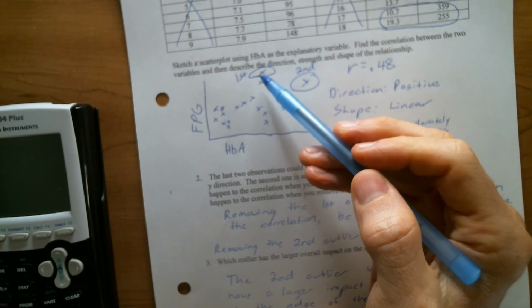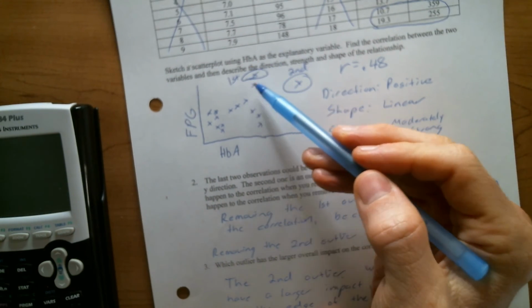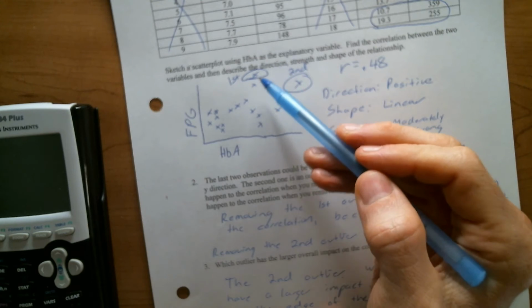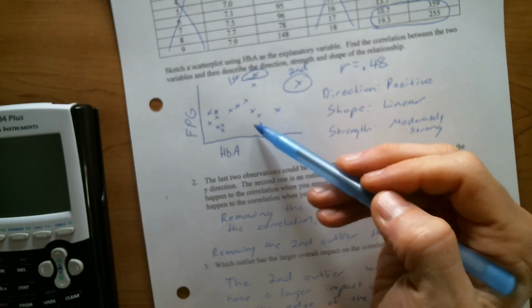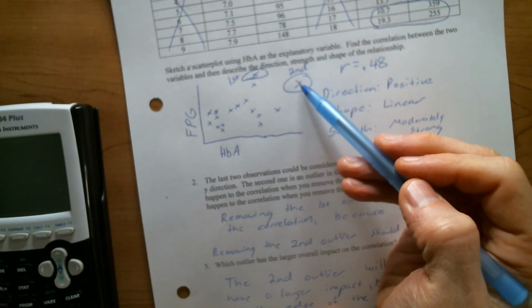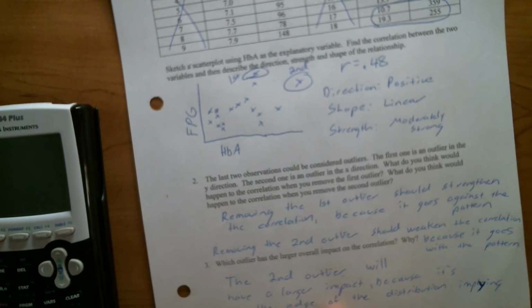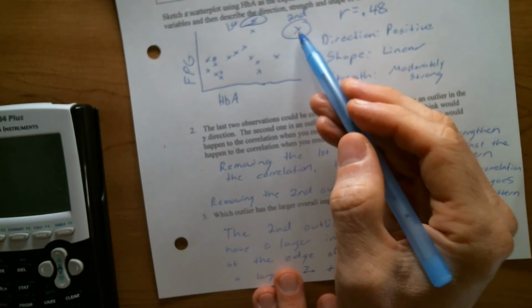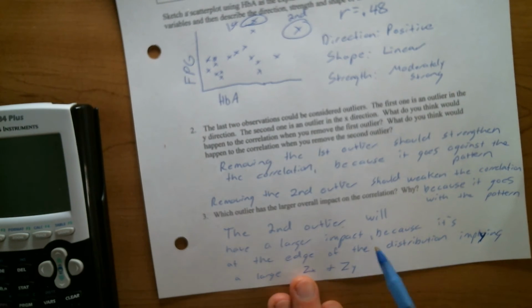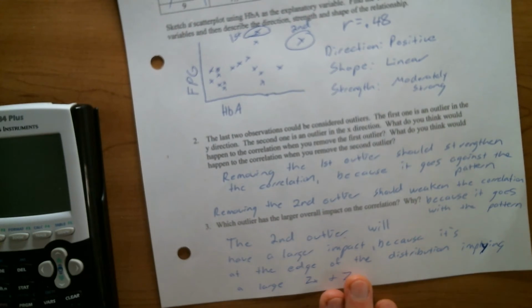Here, yes, this one might have a large zy, but it has a much smaller zx, and that sort of counterbalances it. So it's going to have a smaller impact on the average than one out here that has both a large zx and a zy. Okay? So the second outlier, this one out here, is going to have a larger impact because it's at the edge of the distribution, which implies that the zx and the zy are both going to be larger.